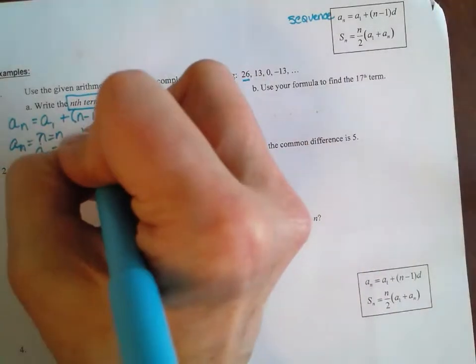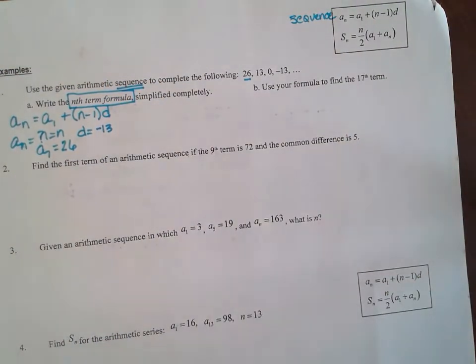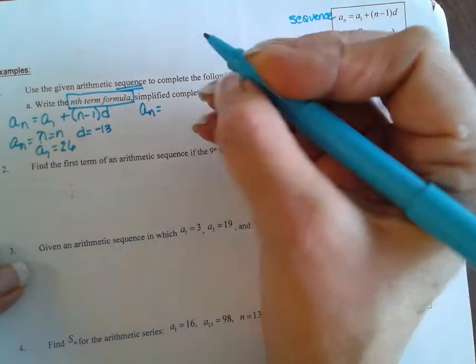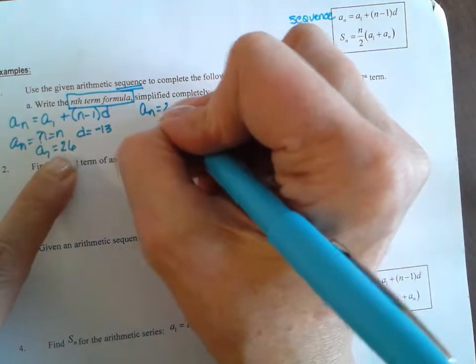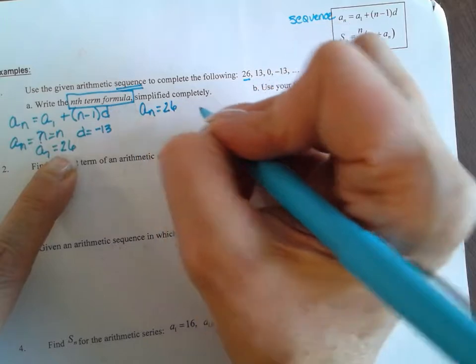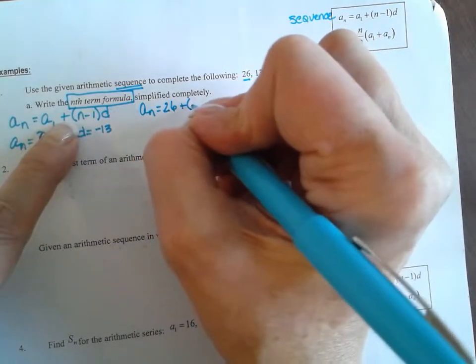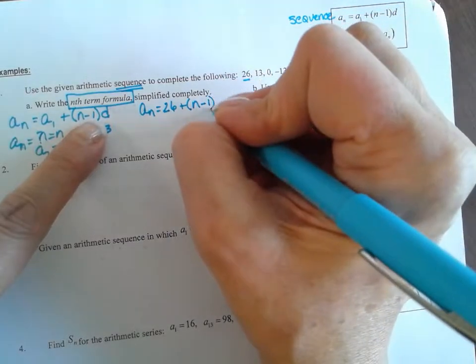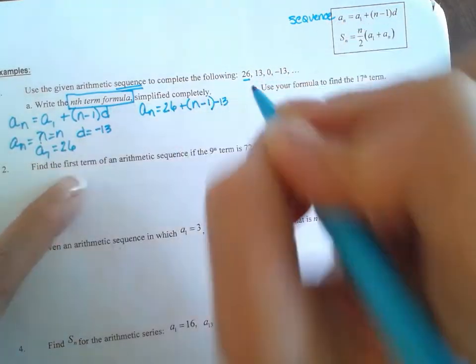Negative 13, perfect. Okay, let's plug and chug. So a to the nth is 26 plus whatever term I'm looking for minus the first one times negative 13.